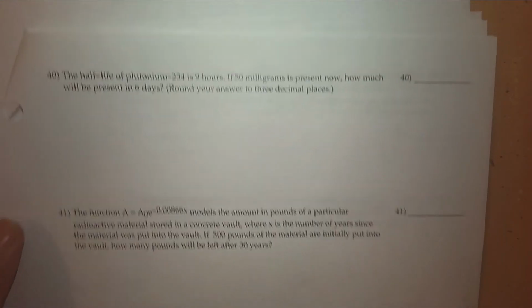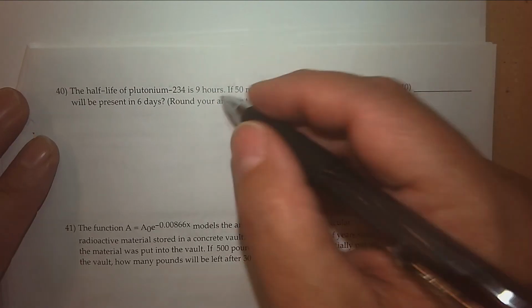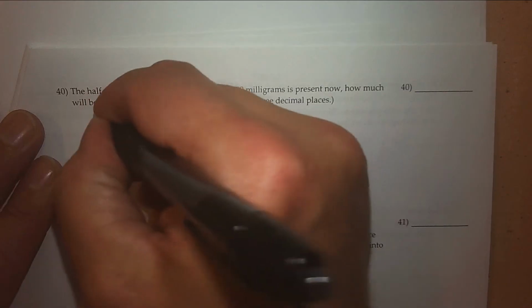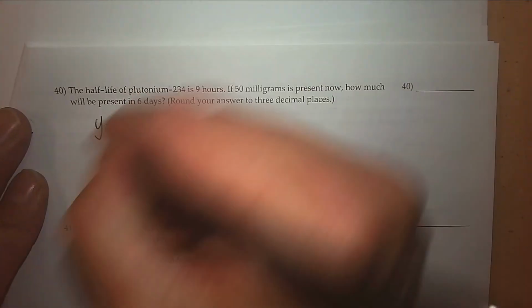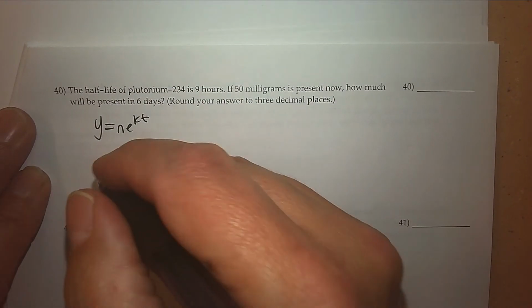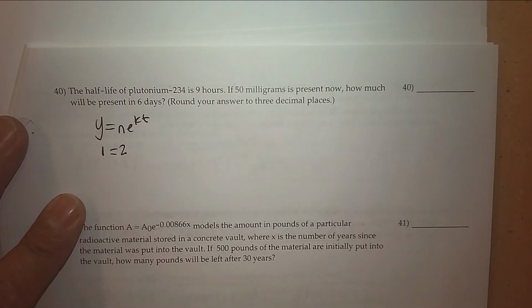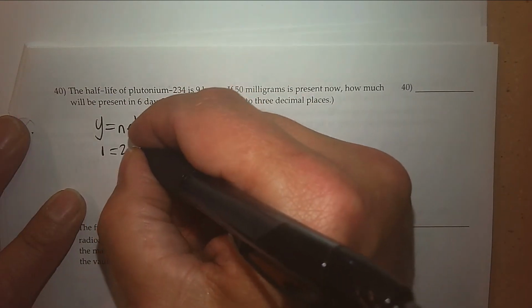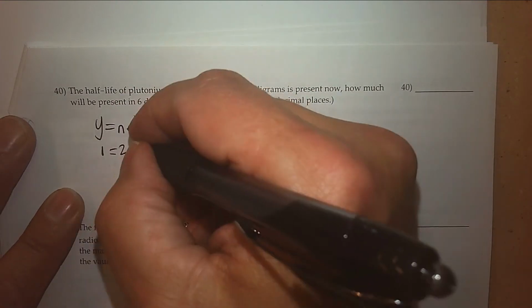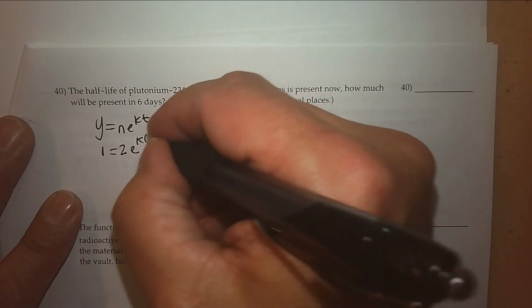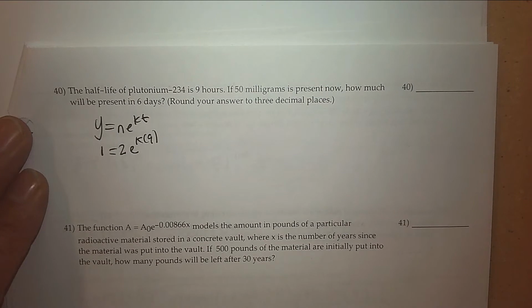40. The half-life of plutonium is 9 hours. So I'm going to start there, just that. So I write down y equals ne to the kt. That's the formula we use for half-life. We know that if you start with 2 and half of it is 1, that we can use that as a model to find the decay rate, and it takes 9 hours to do it. So be careful of the unit of time.